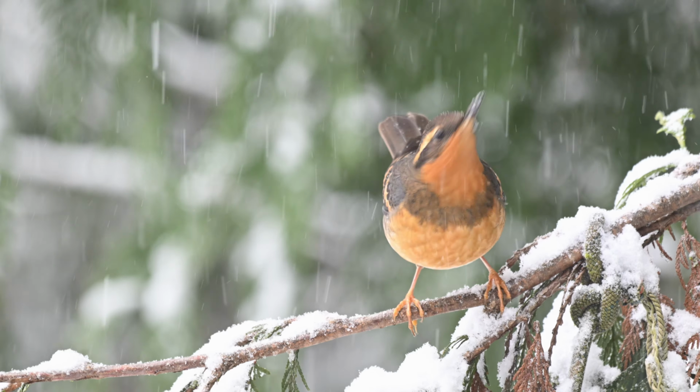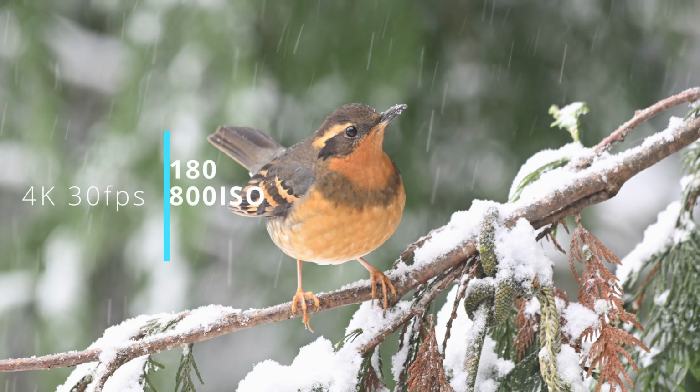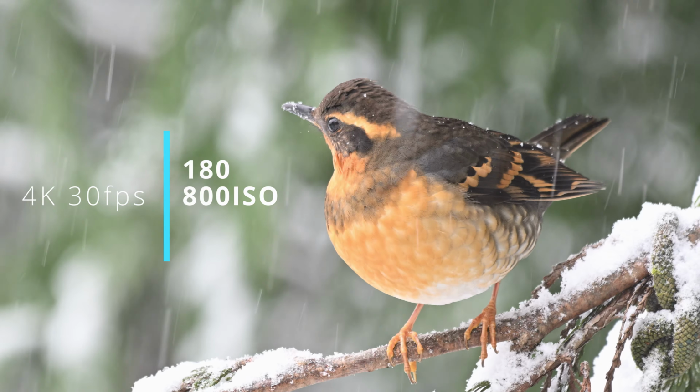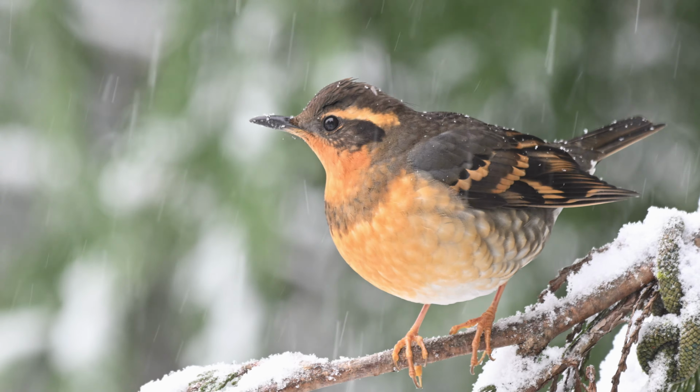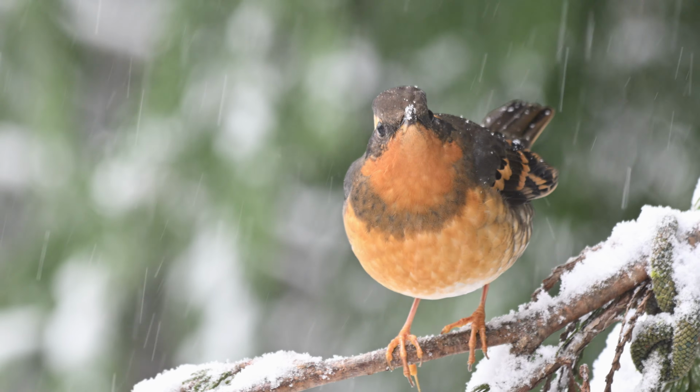Now, 180-degree shutter angle, this is considered the norm. So at 180 degrees, if you're shooting at 24 frames per second, you're looking at 1/48th of a second shutter speed. If you're shooting at 30 frames per second, you're going to be shooting at 1/60th of a second. And the reason those two numbers really stand out, especially at 24 and 30 frames per second, is that from frame to frame of your video, there will be some natural motion blur.